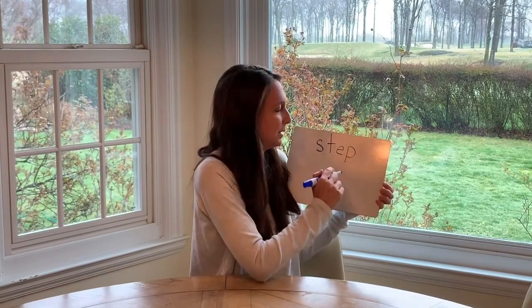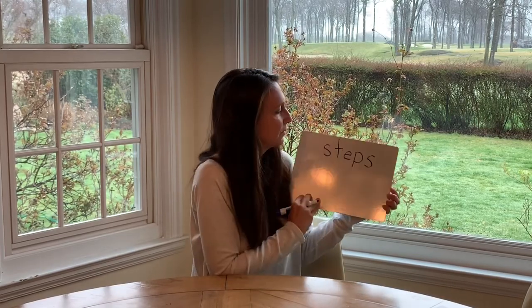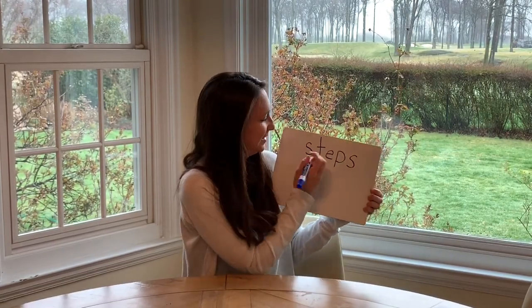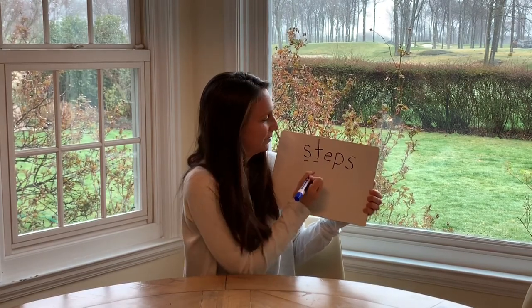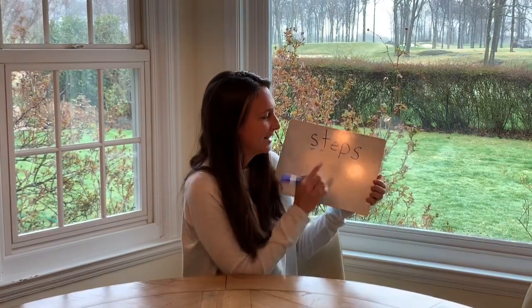Okay, and now we have to remember the original word though was steps. So now we're going to add that S because it's plural, more than one step. Okay. There's a lot of coding to do here. So just think about all the things you're going to have to do. Okay. I heard somebody say that there's a blend in the beginning, that ST. I think I heard somebody else say that step is a closed syllable and also the base word, right?